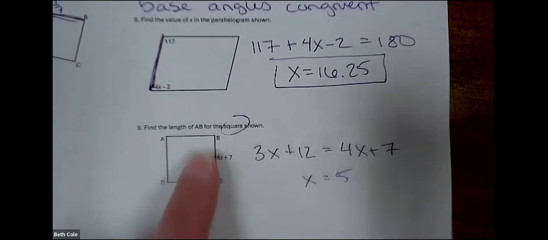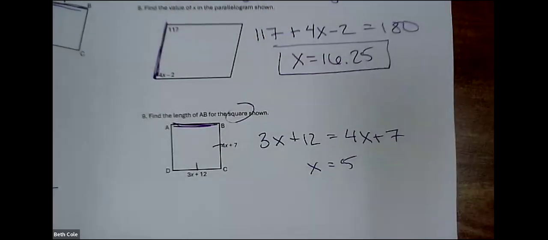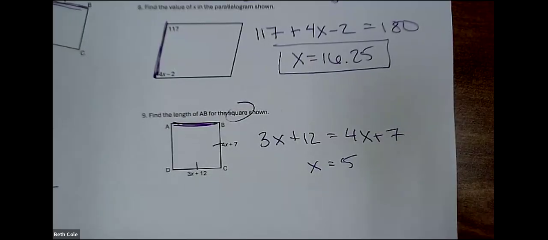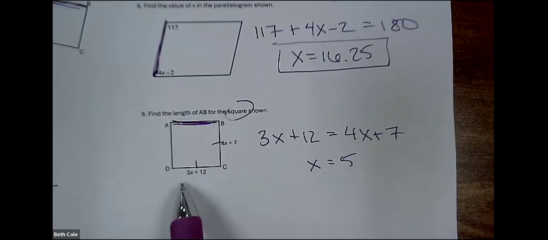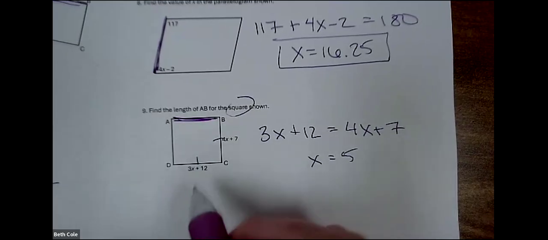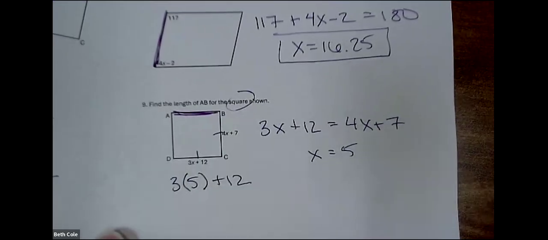Yeah, AB. Well, all the sides are the same. So AB is going to be the same as either one of these. Just pick one of them to plug 5 back into. I'm going to just do this one right here. It really doesn't matter. You would do 3 times 5 and then plus 12.